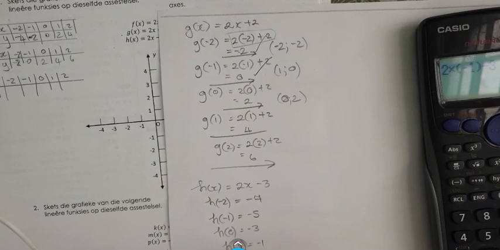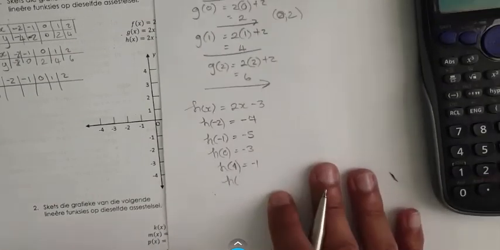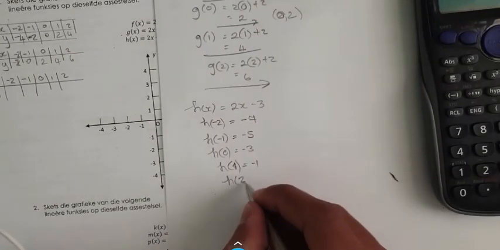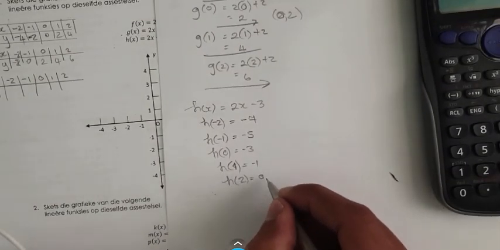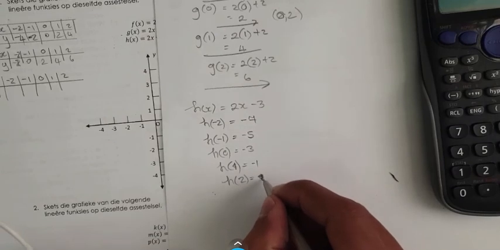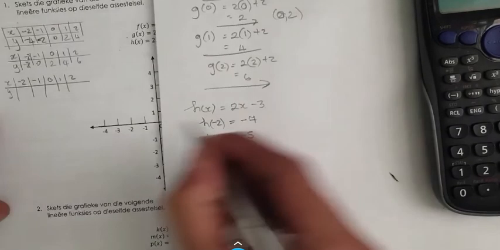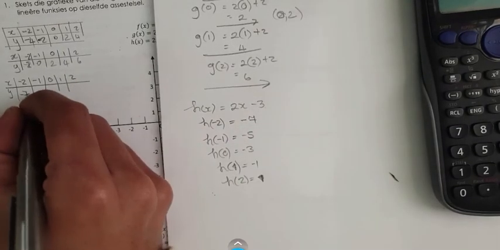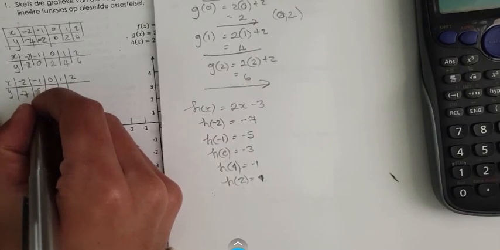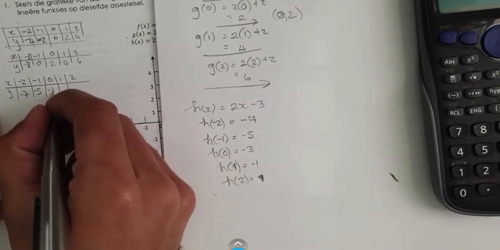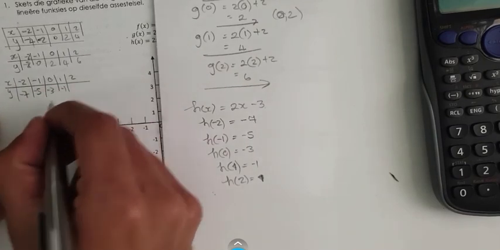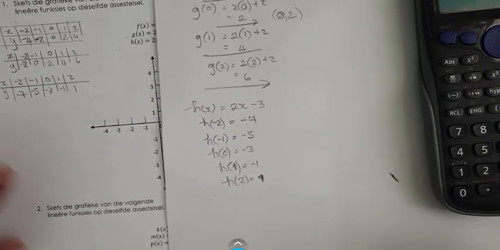My h value of 2 is equal to 1. Alright, so I rewrite these values here. I have negative 7, negative 5, negative 3, negative 1, and positive 1, like that.